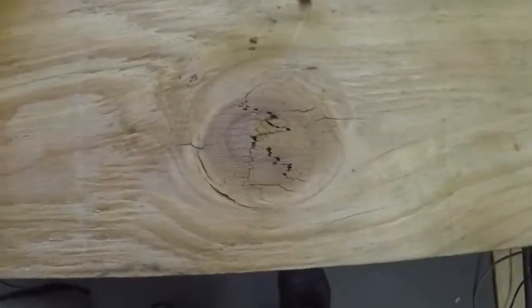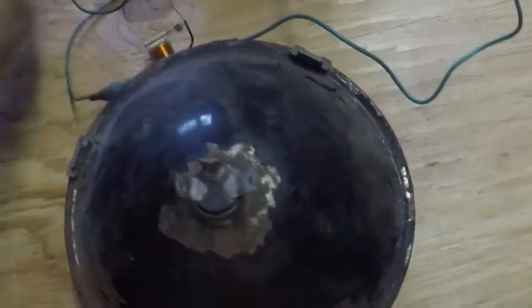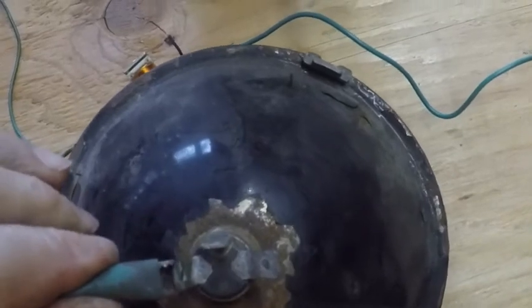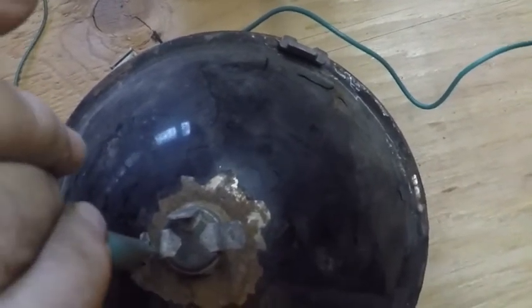Okay, and then here is a headlight. And that also, if we hook up electricity to it, is going to make lights. Here, let's see if we can do that.